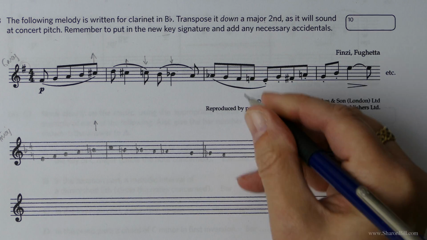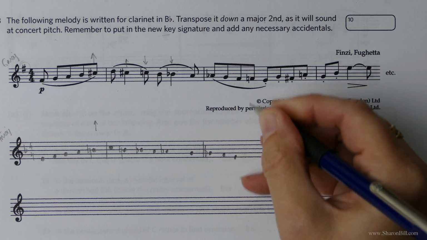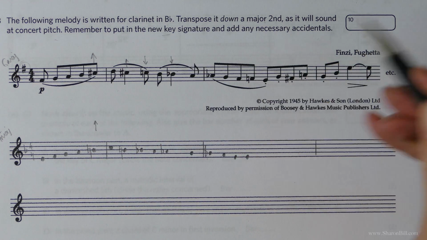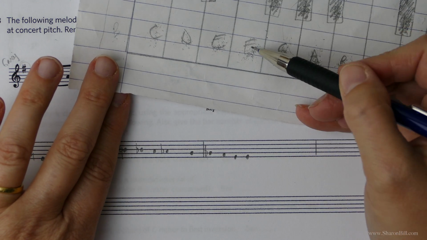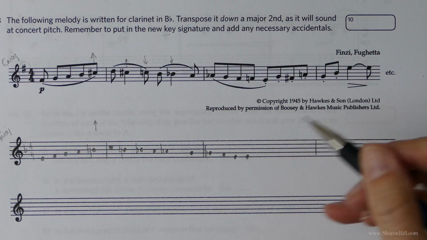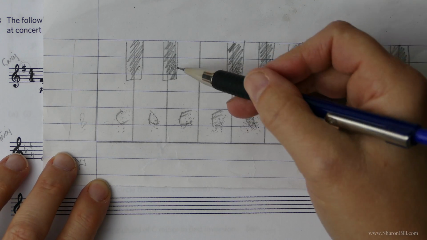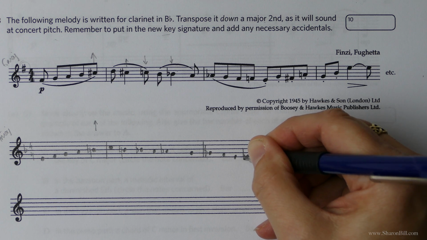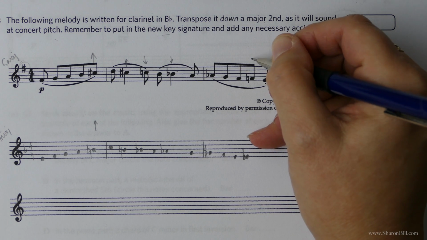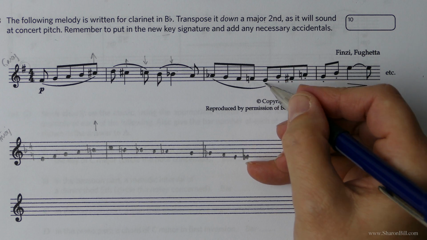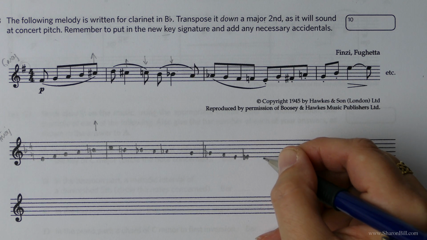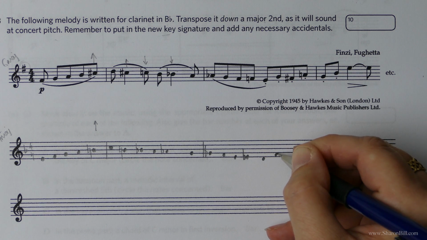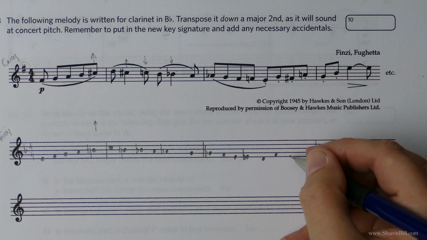Down a step. Down a step. Down a step. Now here, this was an F sharp that's been lowered by a natural sign. This is an E natural, and so we'll lower that a semitone by adding a flat sign. So we're just sort of correlating the steps accordingly. So down a step takes us to D, up a third takes us to F, down a step.